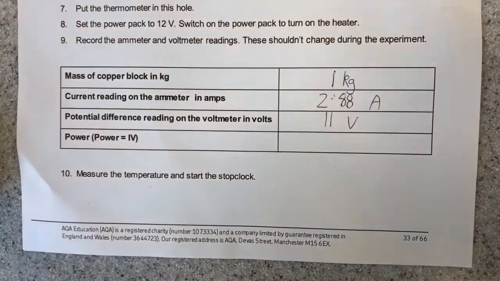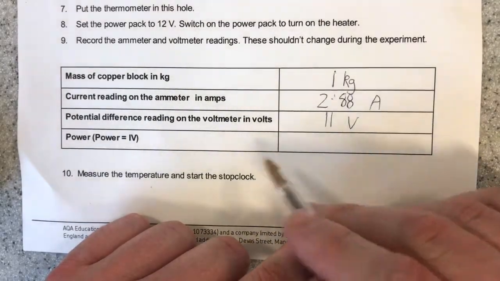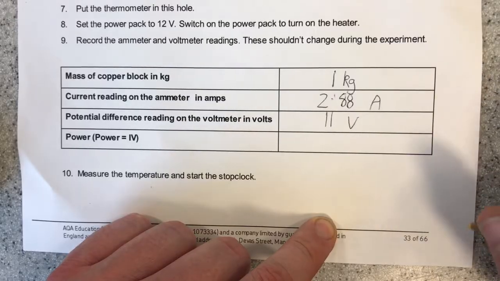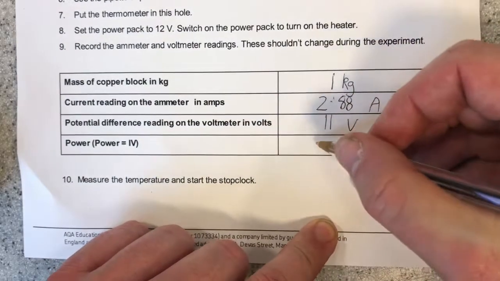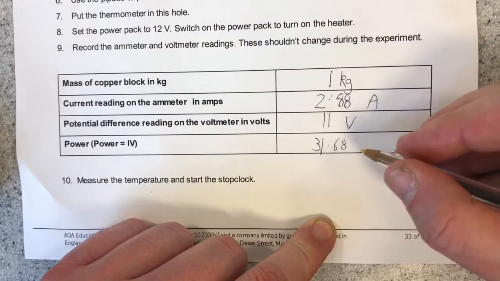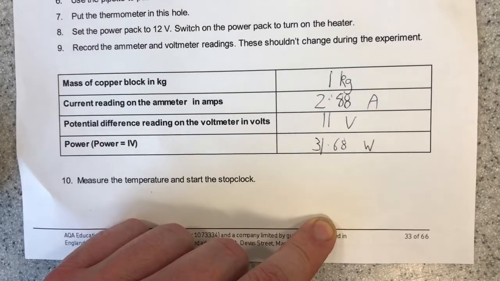We can then use the equation, one of the big 23, P equals VI, to calculate the power of our immersion heater by doing 11 volts multiplied by 2.88 amps, which will give us 31.68 watts. And the unit of power is the watt.